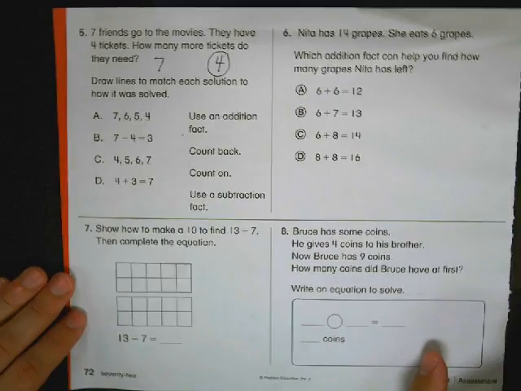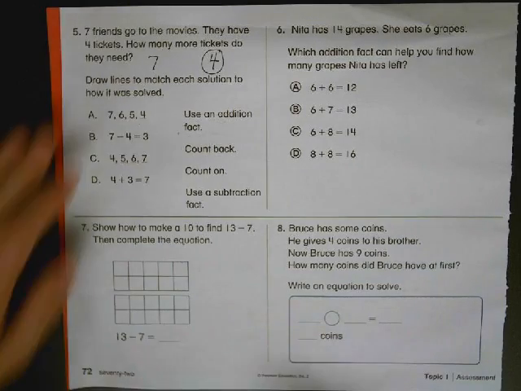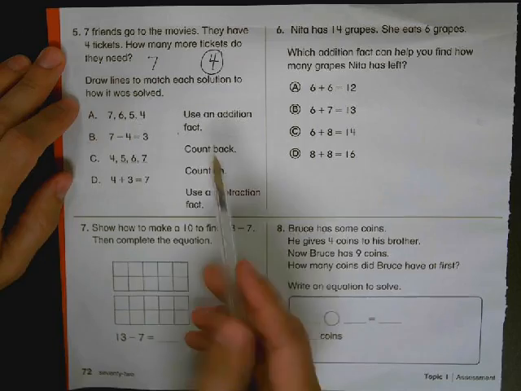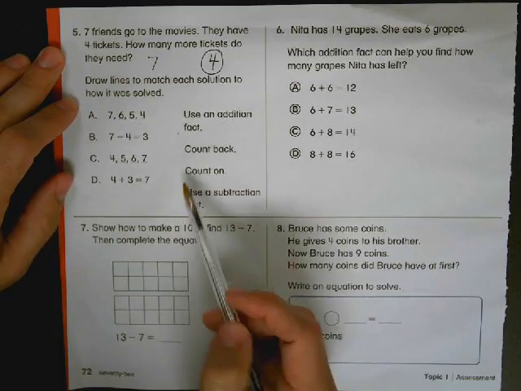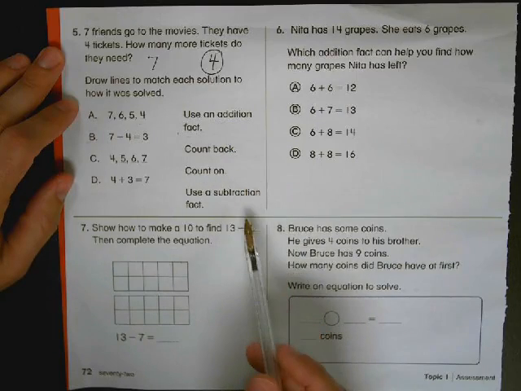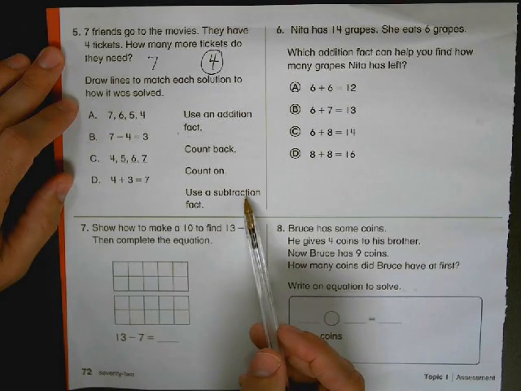On the back, we did this together at school, but I want to spend some time on it so that you understand, because we had a lot of questions at curriculum night. 7 friends go to the movies. They have 4 tickets. How many more tickets do they need? Now, up here you clearly don't have to solve the problem, but it says draw lines to match each solution. So this is just asking that they know these solutions that we practiced the last 2.5 weeks of school.